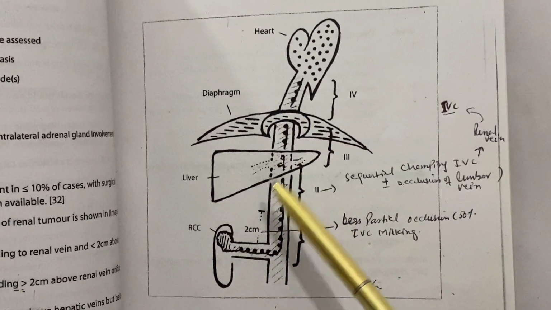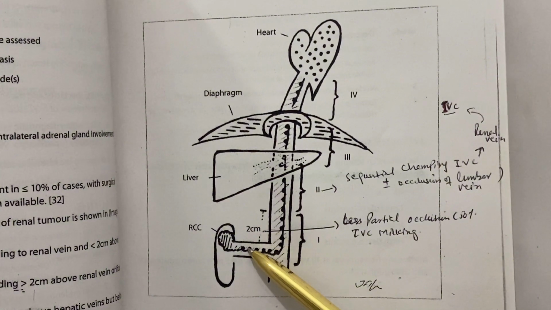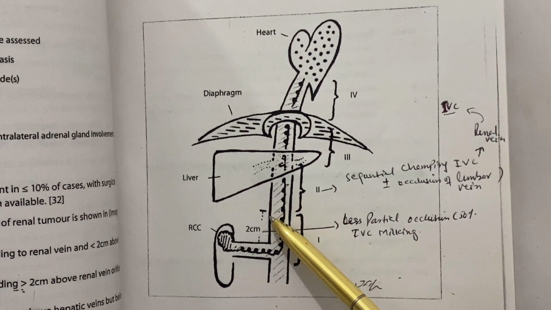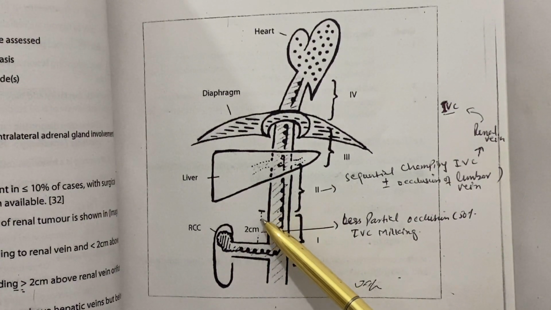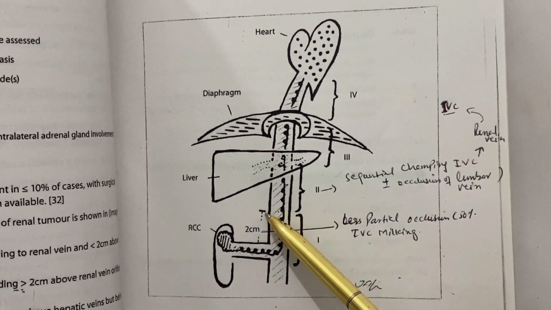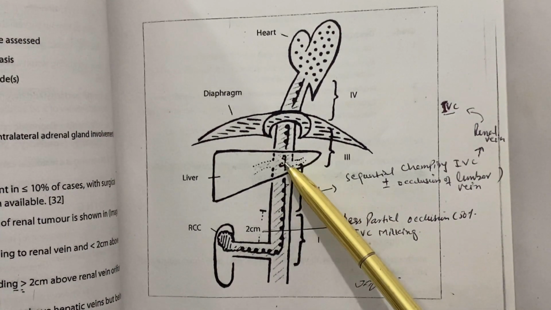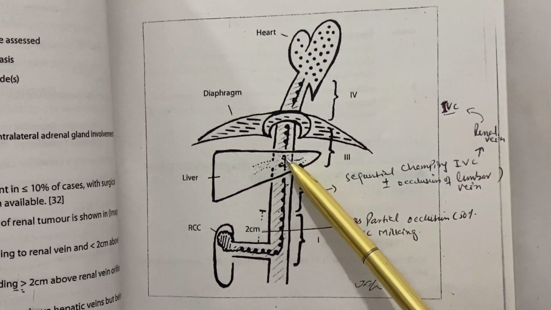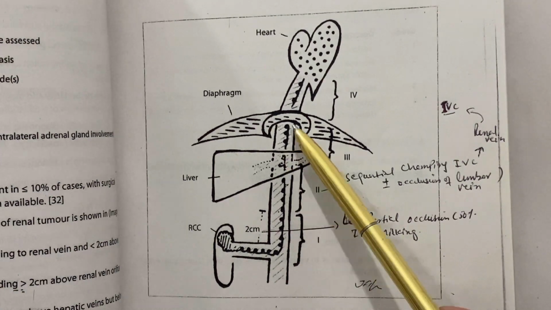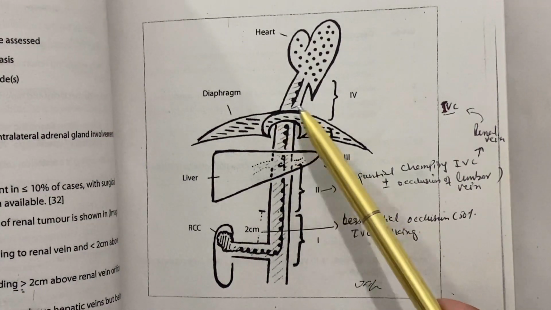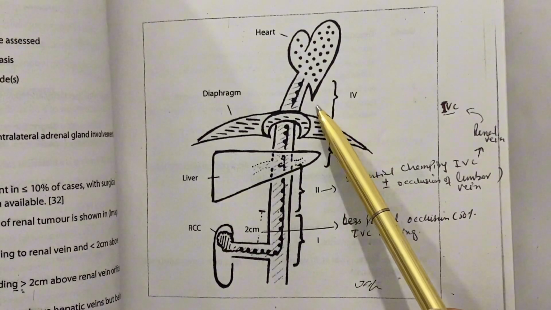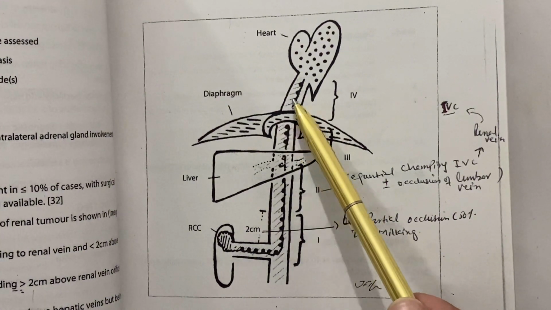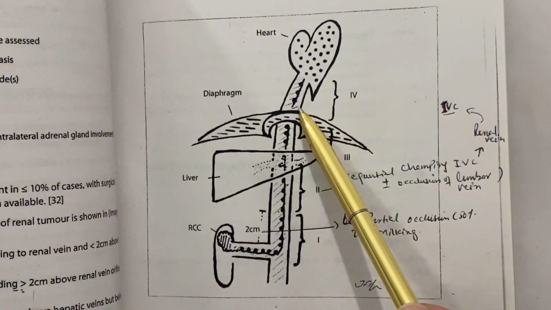So for simplicity, grade 0 is limited to the renal vein, grade 1 is less than 2 centimeter above the renal vein ostium, grade 2 means more than 2 centimeter above the renal ostium but below the hepatic vein, and grade 3 means that the tumor is extending above the hepatic vein but below the diaphragm, and grade 4 means that the tumor thrombus is extending above the diaphragm. So this is the diaphragm, and when it is above, it is grade 4. So this is the simple Mayo classification.